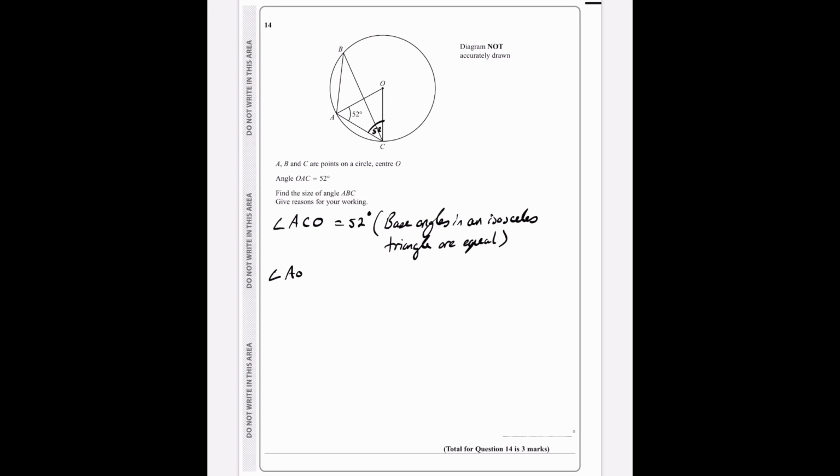We now have 2 out of 3 angles in the triangle, so we can work out angle AOC, that's the angle at the centre of the circle, by subtracting 2 lots of 52 from 180, which comes out to 76 degrees. Again, because it says give reasons for your working, I am going to put that angles in a triangle sum to 180. Often that seems obvious, but it will count as one of your justifications. Lastly, ABC is going to be half of 76, so 38 degrees for ABC.